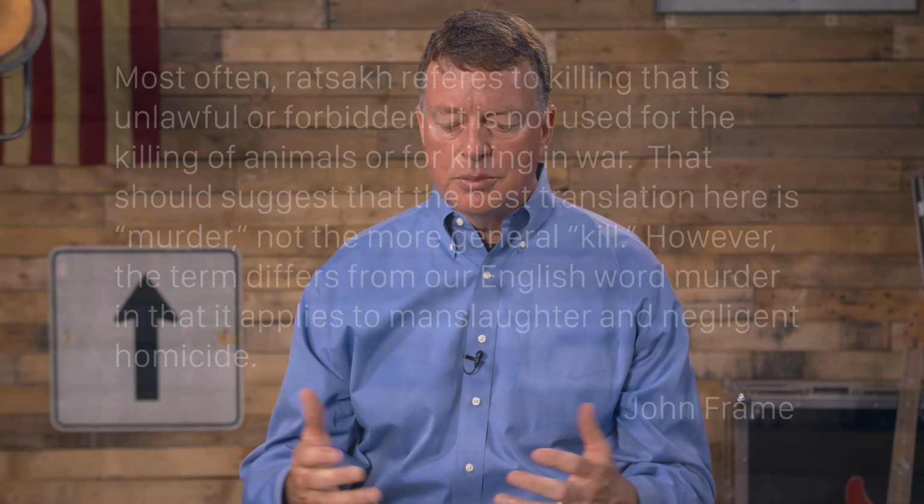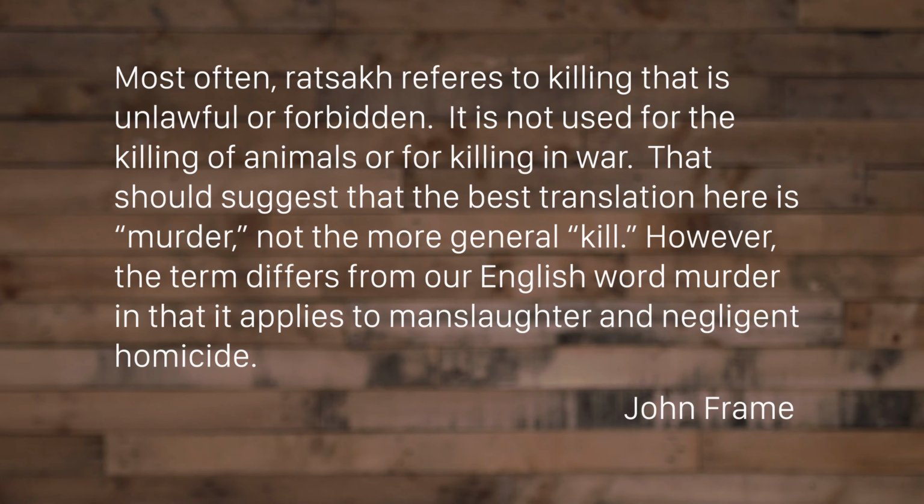And ethicist John Frame, in his book The Doctrine of the Christian Life, gives us a helpful way to understand what this word ratzach means. He says this: "Most often, ratzach refers to the killing that is unlawful or forbidden. It's not used for killing animals or for killing in war. And that should suggest to us that the best translation here is murder and not the more general word kill. However, the term differs from our English word murder in that it also applies to manslaughter or negligent homicide." And Frame goes on to help us understand that what he means by negligent homicide is the failure to take adequate precautions in how we guard human life. So the commandment does not prohibit all killing, rather it prohibits the unjust killing of human life.